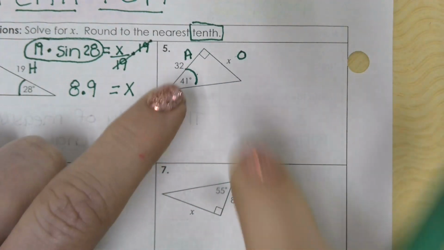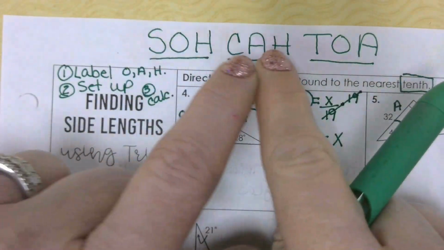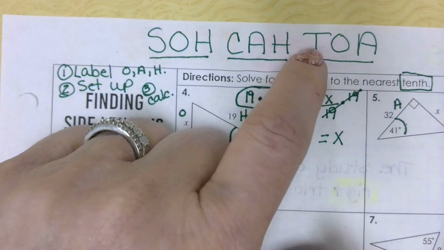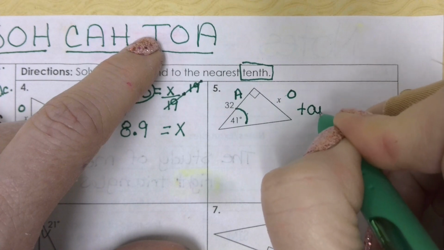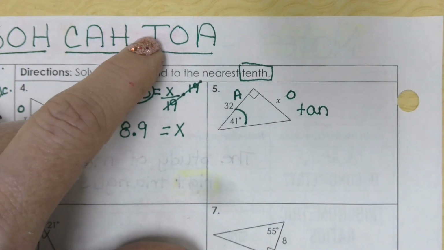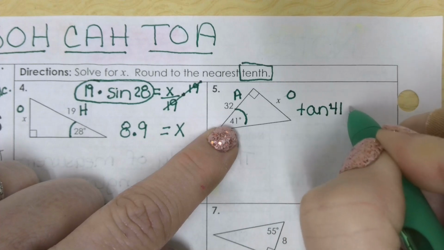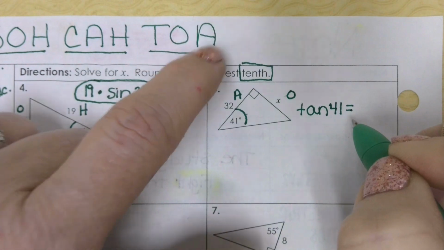So then I ask myself, what uses O and A? Look up here. Nope. Nope. There's only one thing that uses O and A, so I'm writing down tangent. The angle always follows the trig, and then tangent is opposite over adjacent.